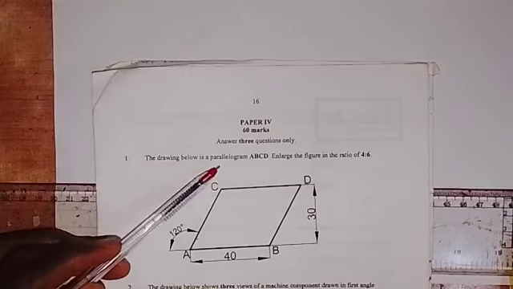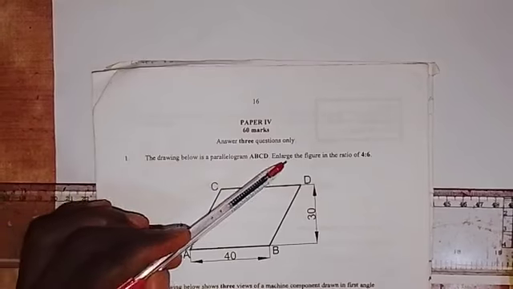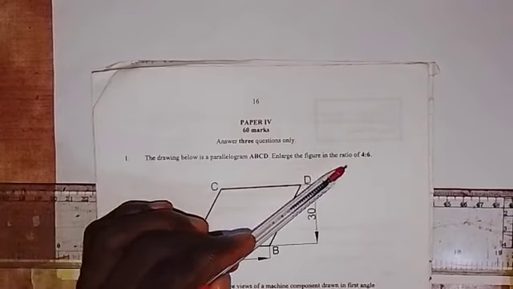Let's look at method 2 that we can use to do the enlargement of this figure, as it is stated here. The drawing below is a parallelogram ABCD. Enlarge the figure in the ratio of 4:6. So here we have the figure.